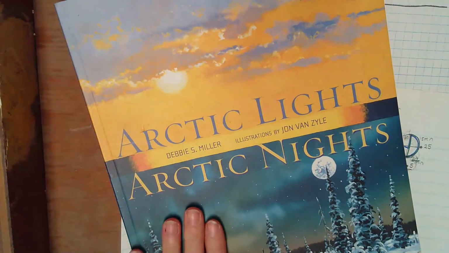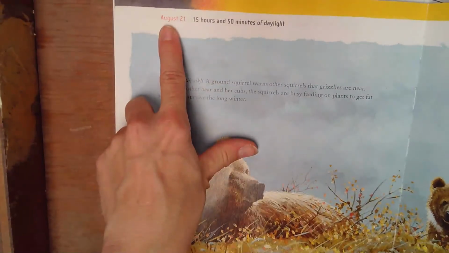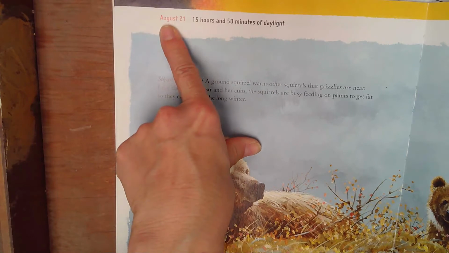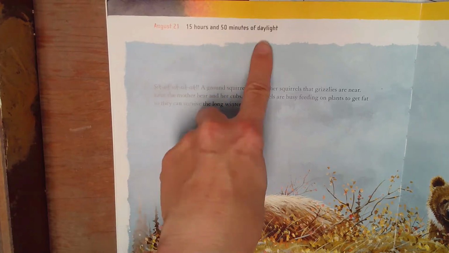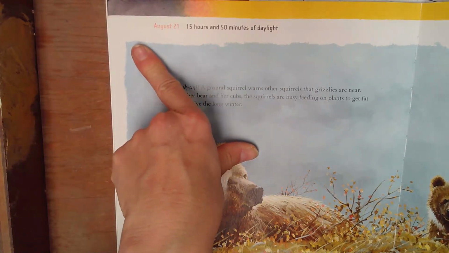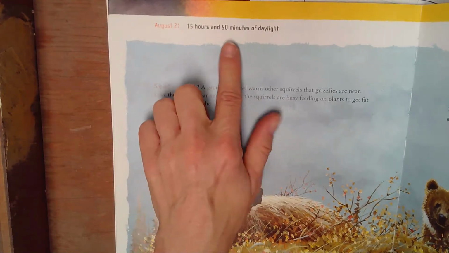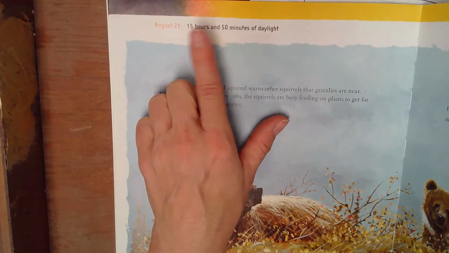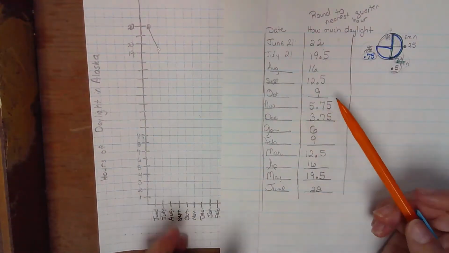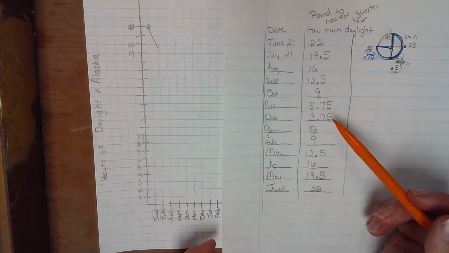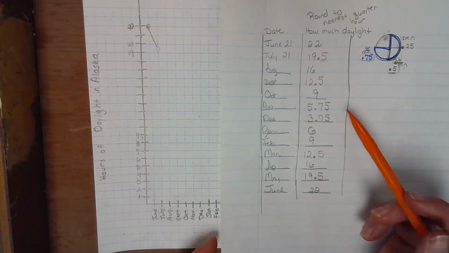But what we are going to do is take the information that you gathered last week from the part of the text of Arctic Lights and Arctic Nights that was something you would have ignored otherwise had we not looked at how it was organized. We pulled out the hours and minutes of daylight in each month in Alaska. Remember, this is Arctic Lights and Arctic Nights. Organized it in this chart. You will need this chart, but we are going to turn this chart into a line graph.